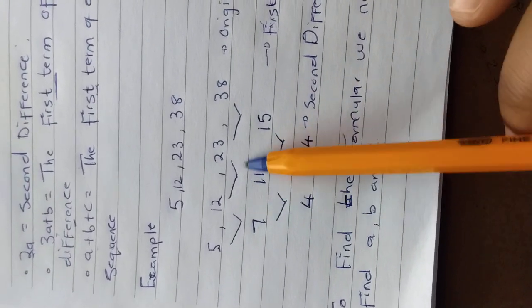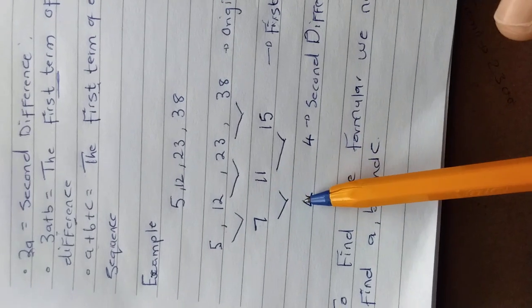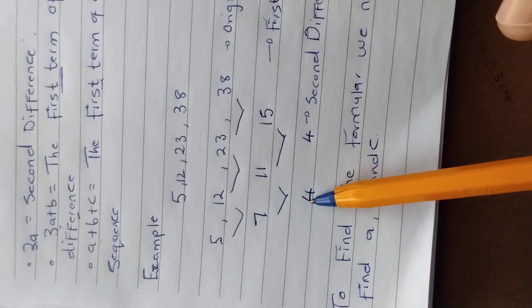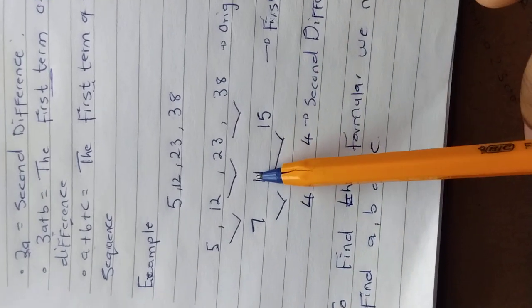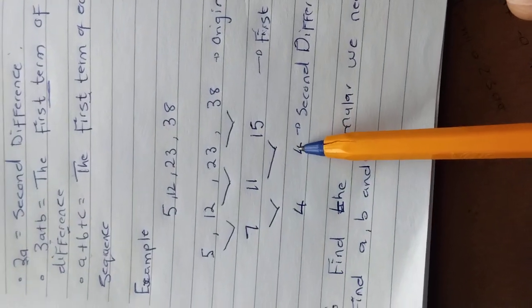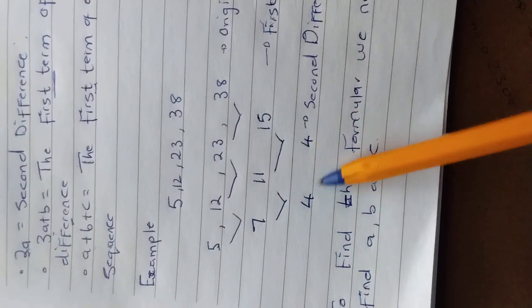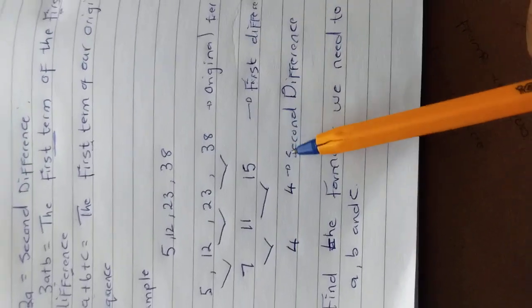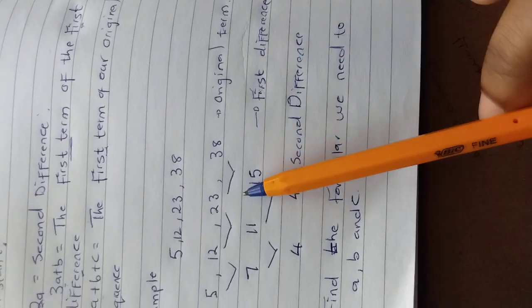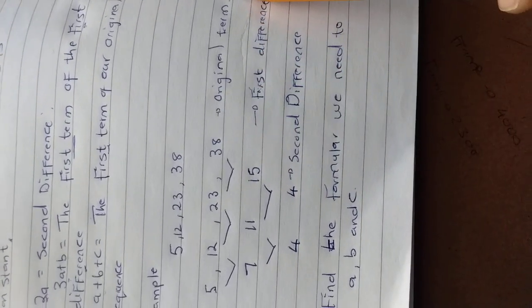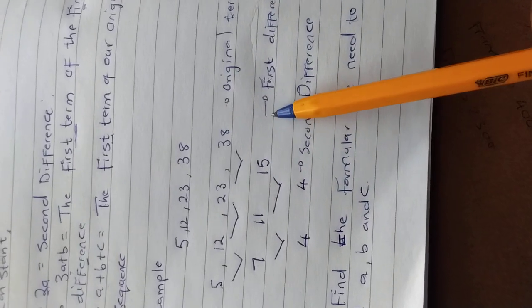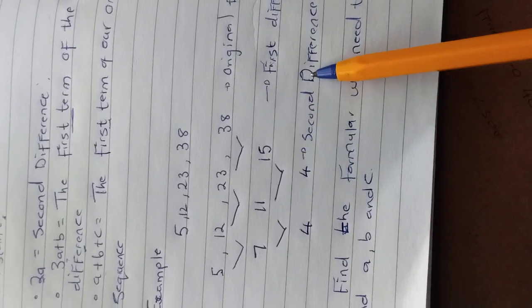So we take 11 minus 7 equals to what? Equals to 4. And then 15 minus 11 equals to what? Equals to 4. So this right here is our second difference. So we have our original pattern, and then the first difference and the second difference.